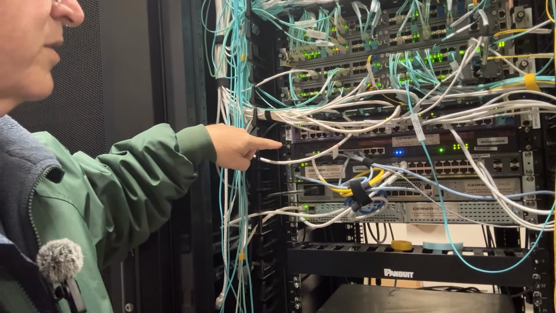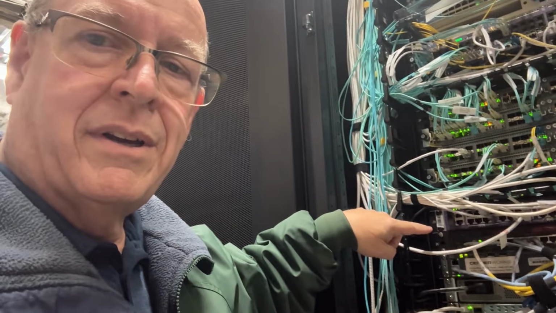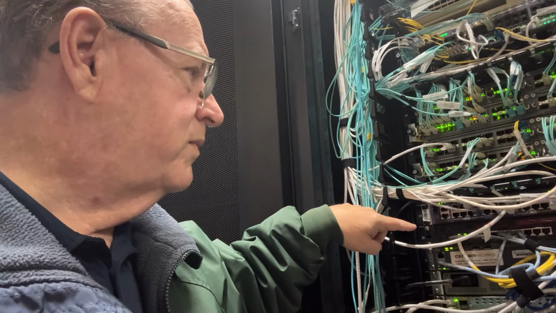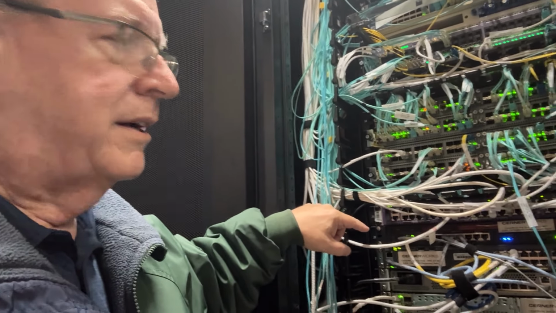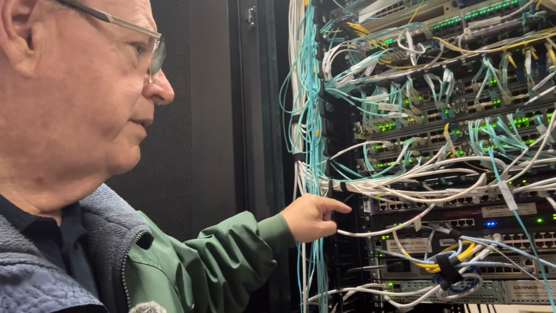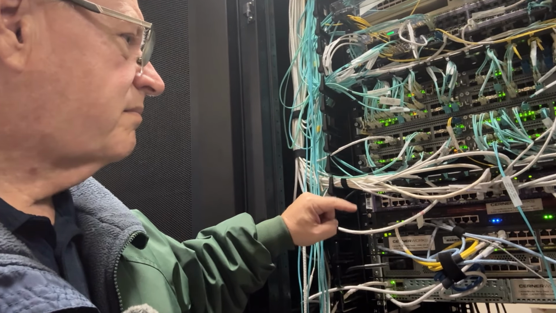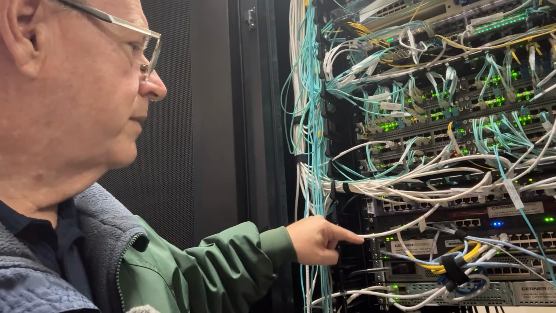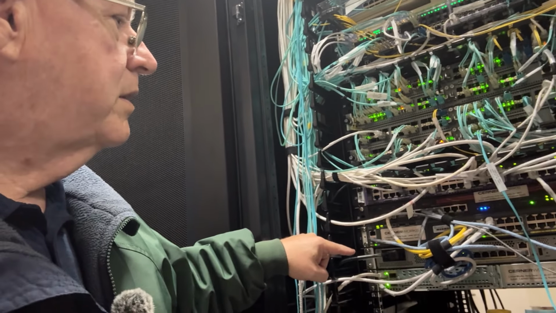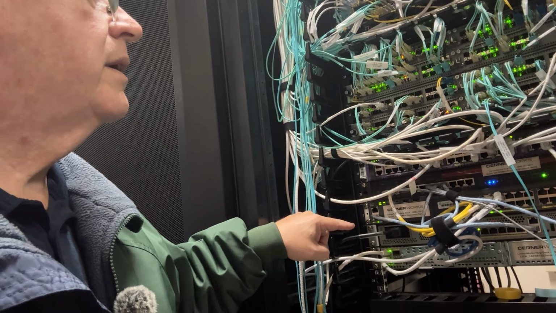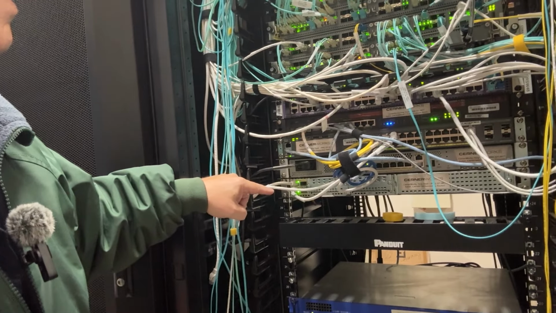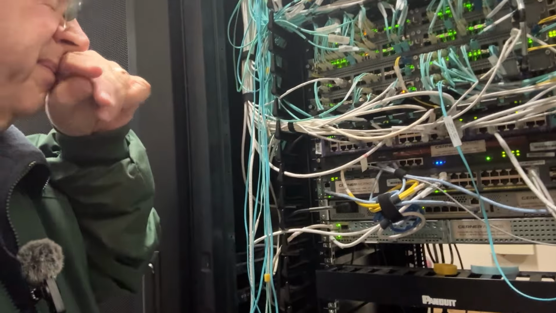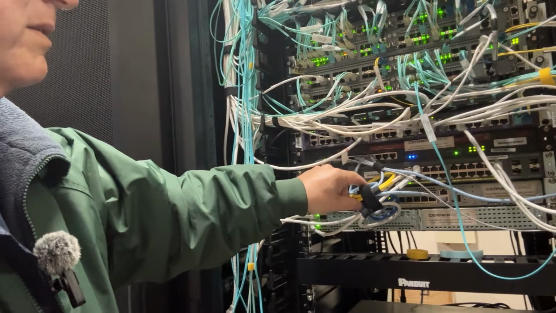This top one is like a terminal server slash power control, so they can telnet into that and get into the terminal connections of the three devices they have here, which is this switch, this, what is this one? That's their firewall, and that's their router. So they can get into any of those. They can power cycle any of those through it.